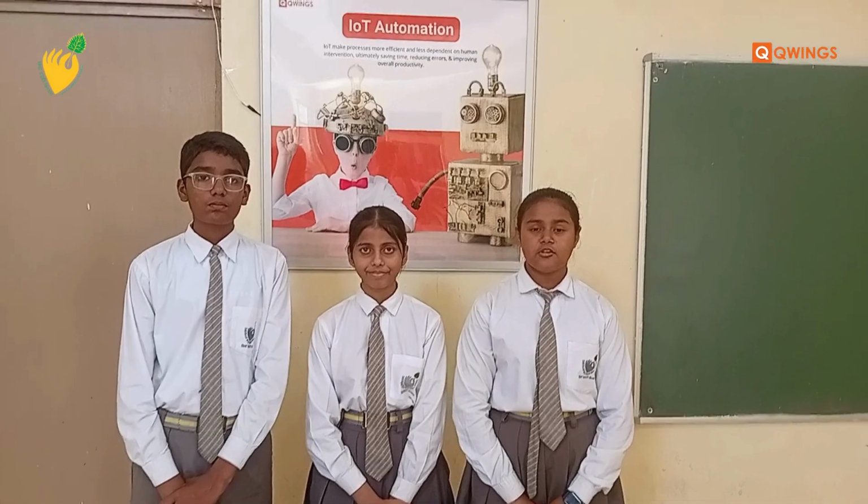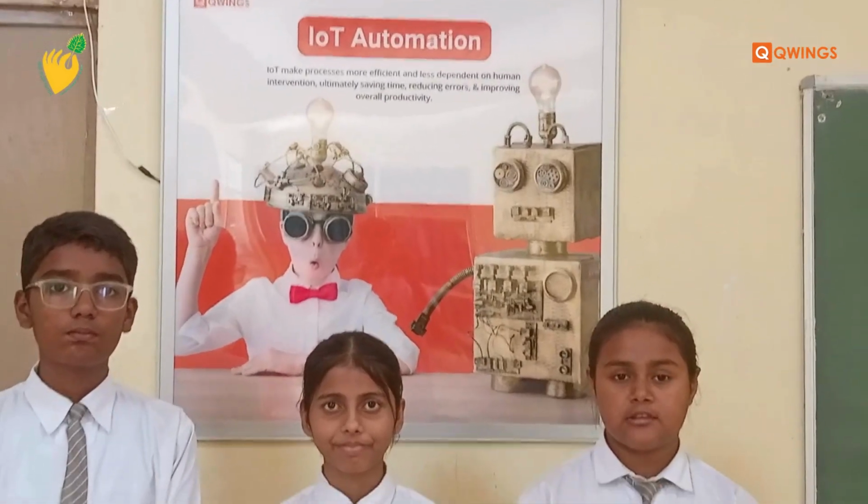Ultrasonic sensor. Ultrasonic sensor is the key component of our project. Ultrasonic sensor emits ultrasonic sound waves. The emitted sound waves, when they hit an object, bounce back to the sensor.